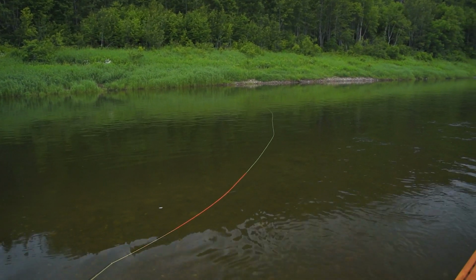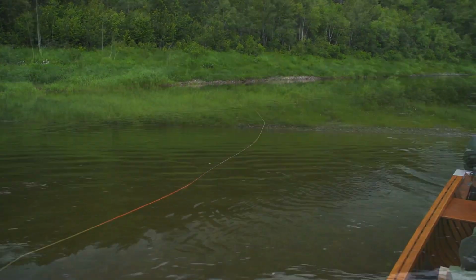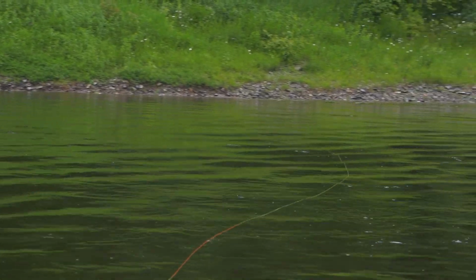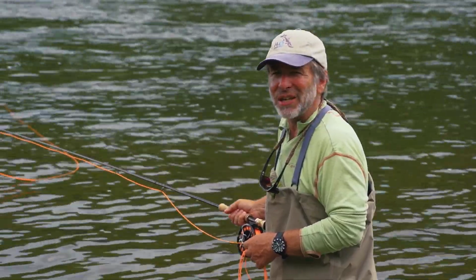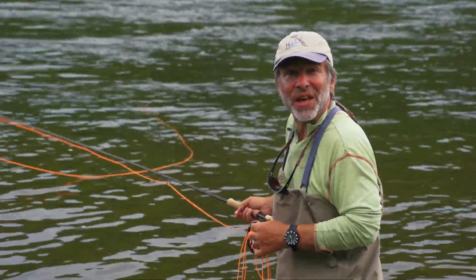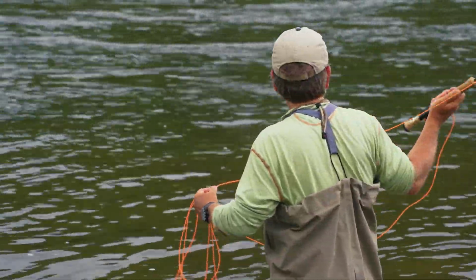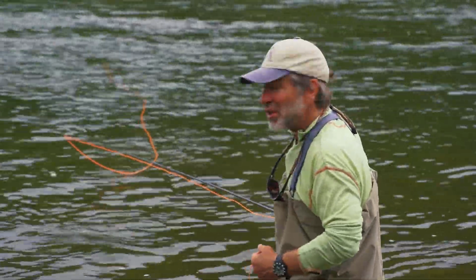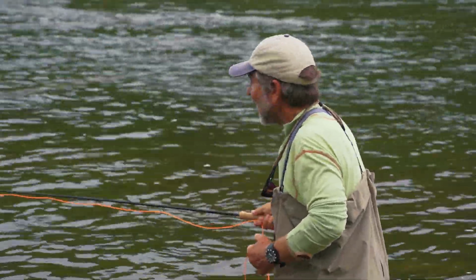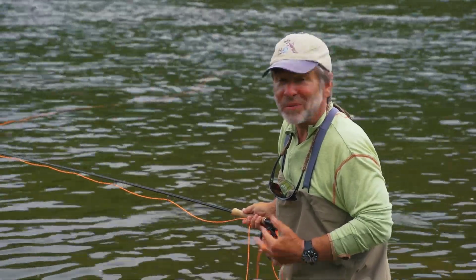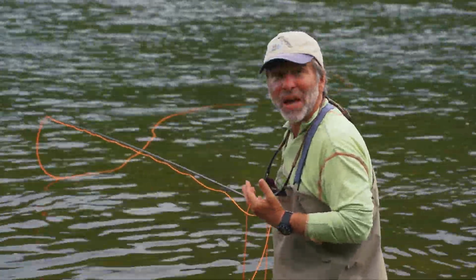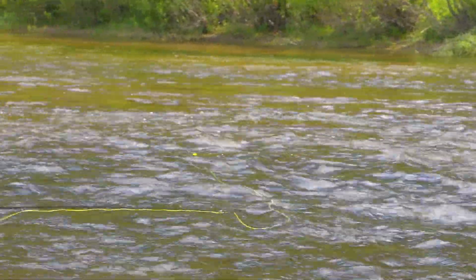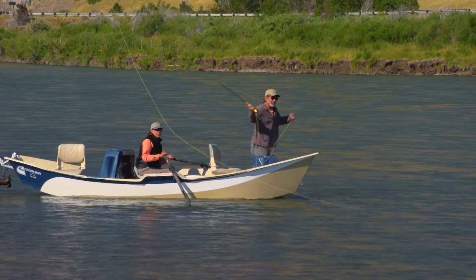One way to do it is what's called a mend. And people get really confused about mending, and I think it's because it's so easy. They think it has to be more complicated than it is. But this is a mend. I make a cast, and with a stiff arm, I just flip my line upstream. That's all you do. That's a mend. Mends can be used to eliminate drag or to control the speed of a fly swinging in the current.